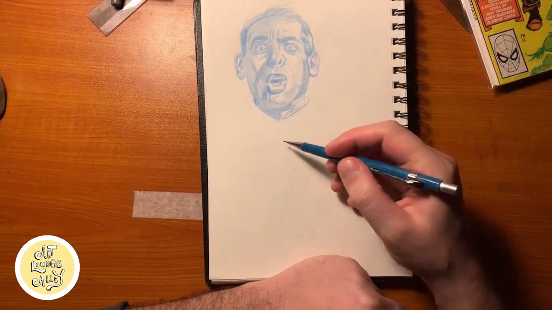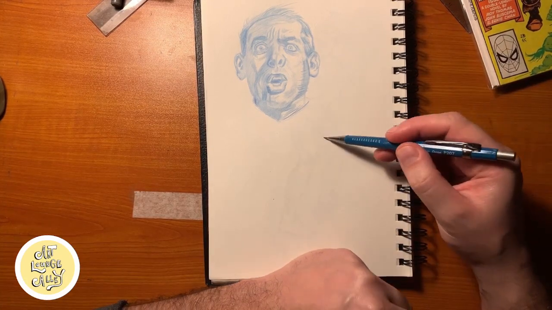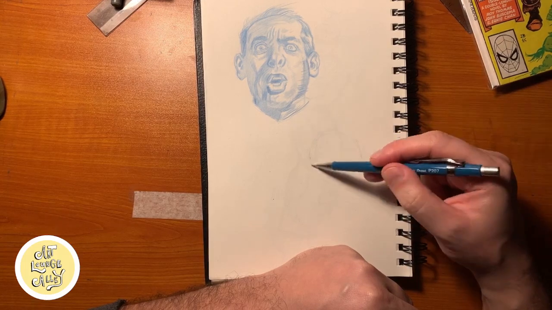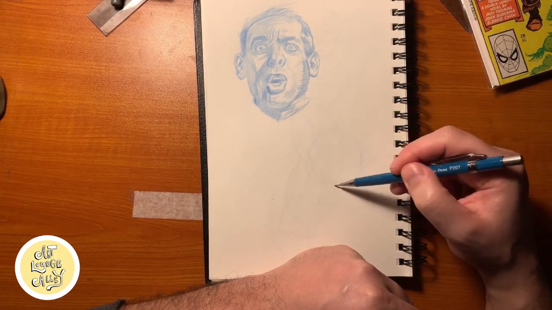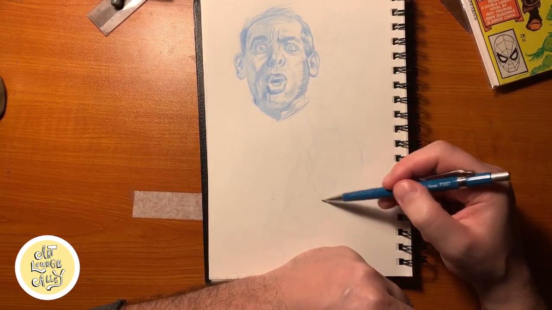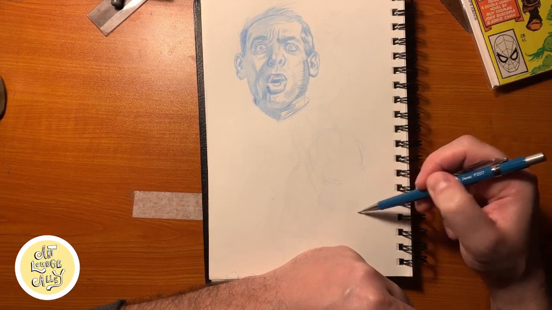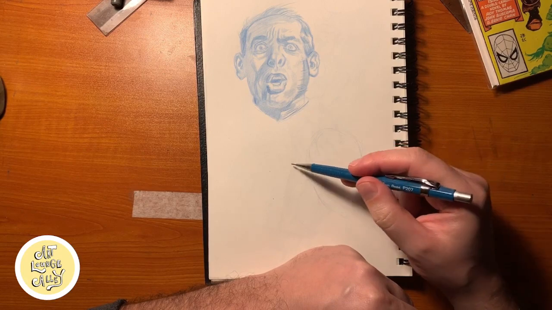I'm going to start by, as usual, creating a quick sketch, not going into any detail, and just doing general shapes, like big shapes.